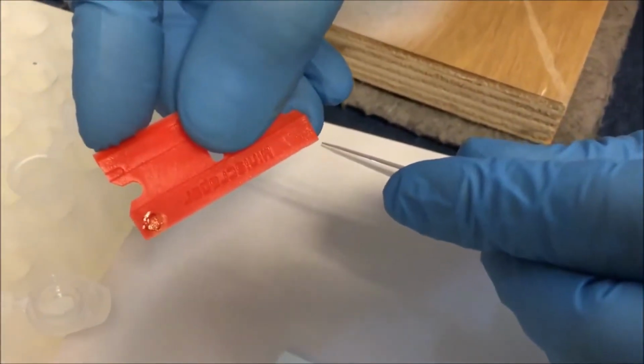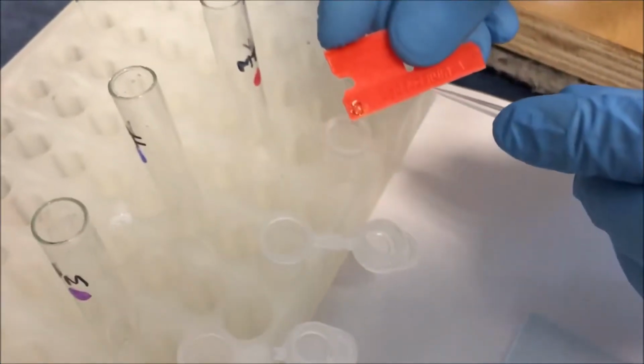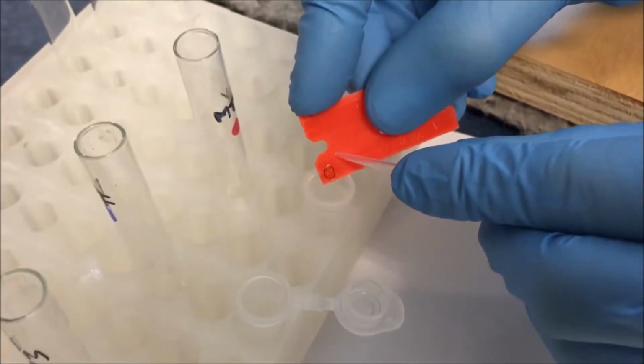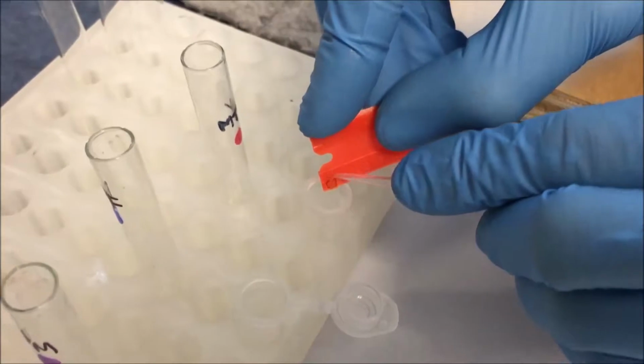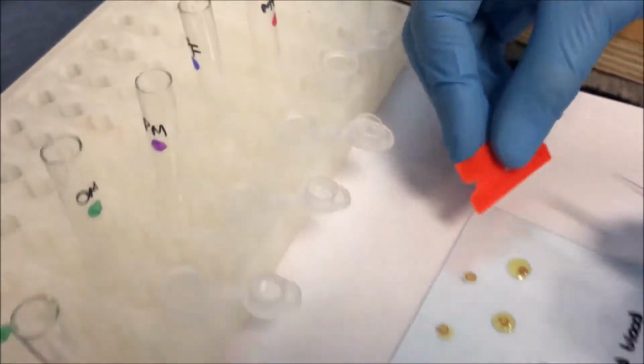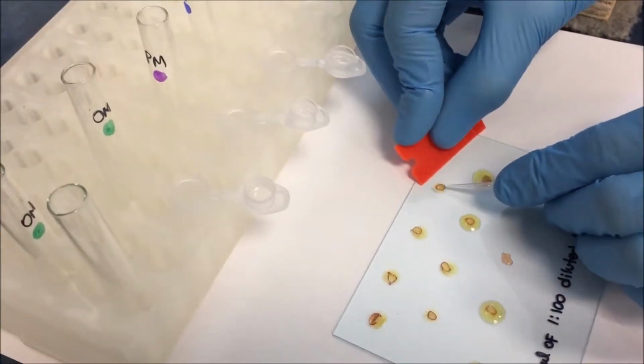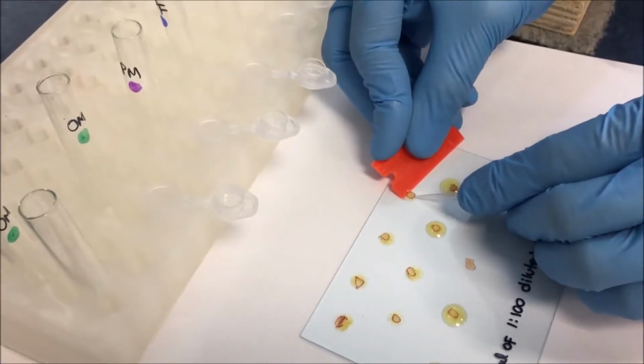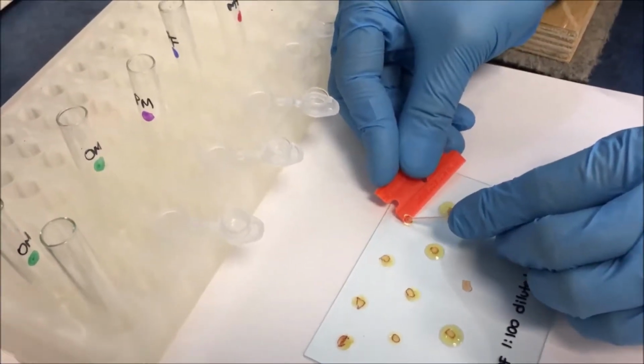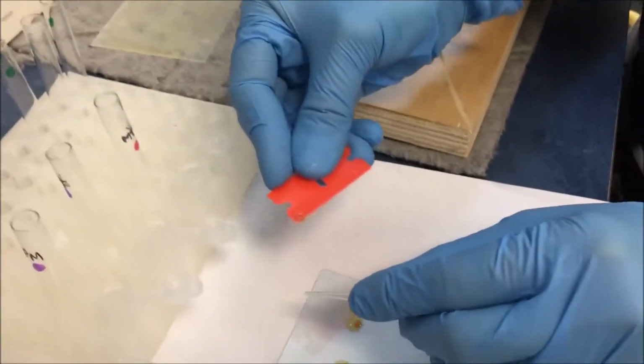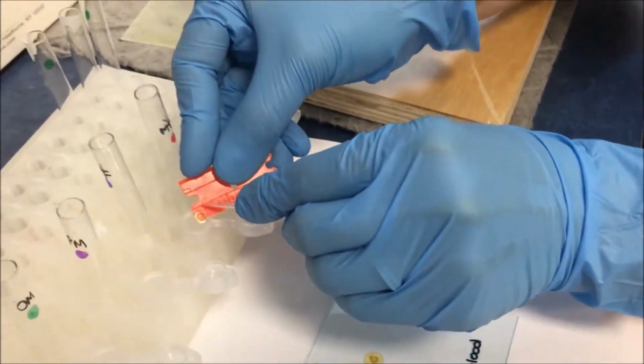I just want to show that almost 100% of the sample is lifted and collected on the scraper. Now we will deposit the collected sample with the Omni-Matrix into the collection tube. So now we are going to collect all the samples and then put them in the collection tube. Similarly, now we are going to collect the sprayed samples with the Omni-Matrix.